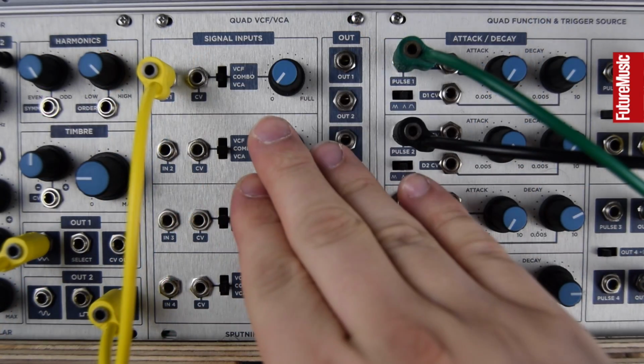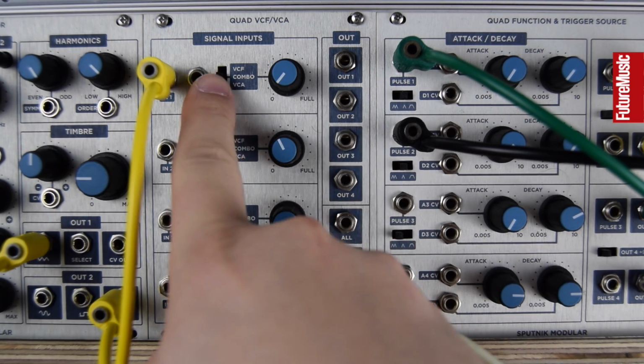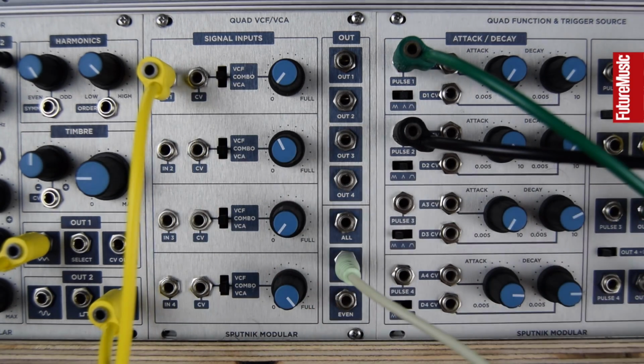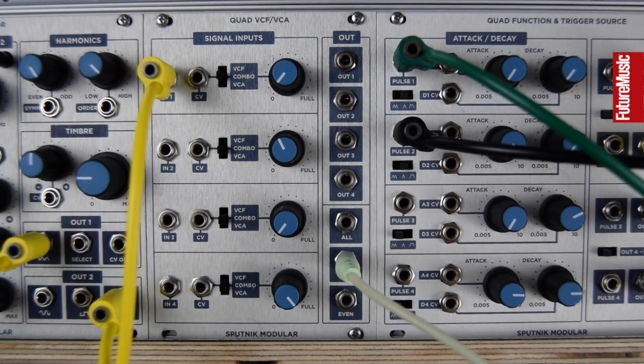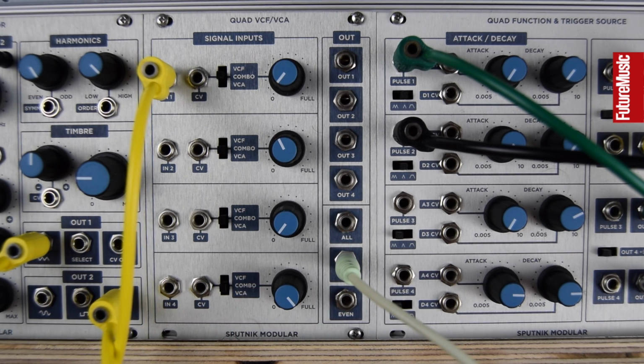So let's look at the quad VCF VCA and this combo mode low pass gate in a more traditional Western, or more East Coast synthesis kind of way, a more musical way some would say. We're not going to get into a debate about what's music and what isn't, but certainly it's something more keyboard-like, more quantized, more melodic. First, let's check out the low pass gate.